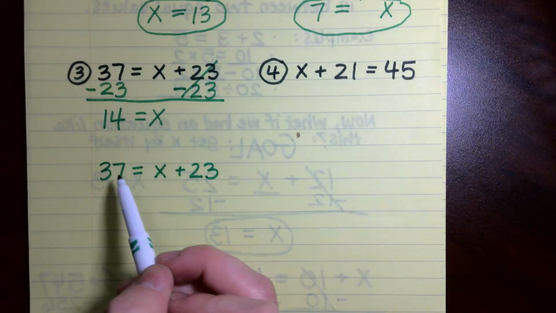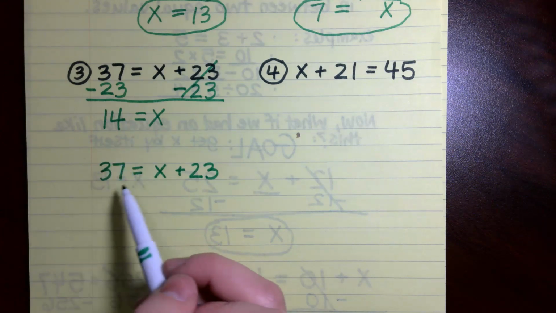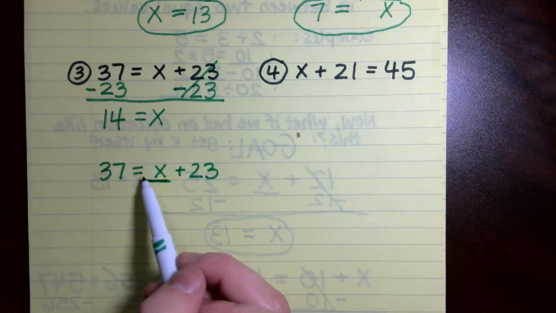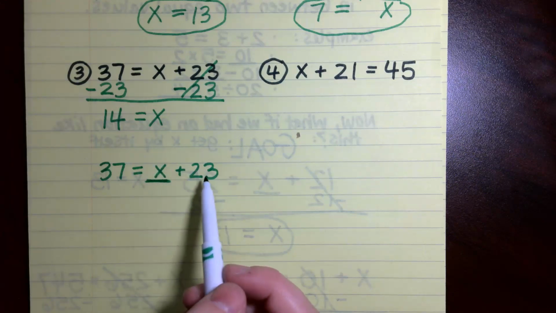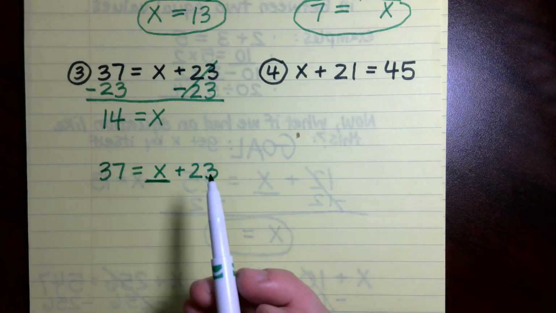So what we have here is 37 needs to be our total. Then we're trying to figure out what x is. We're trying to figure out what number we need to add to 23 to make it 37 as a total.